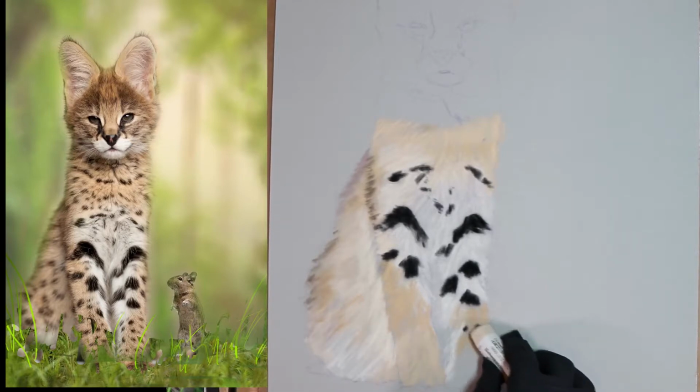Got a fun little cat. He's out in the wilderness with his buddy rat, mouse, hamster. Whatever.